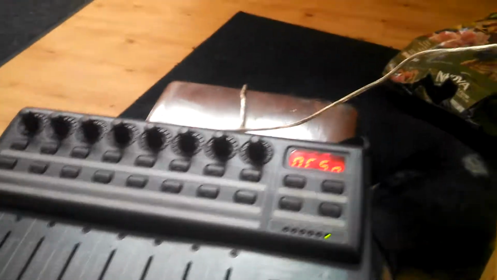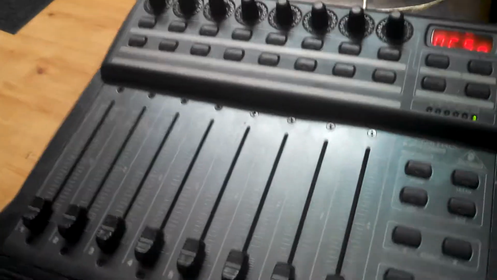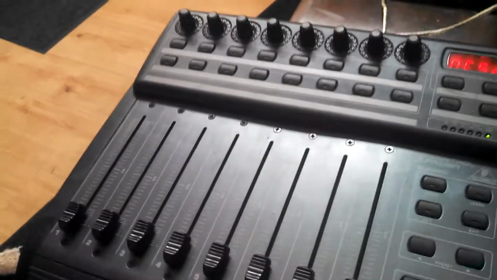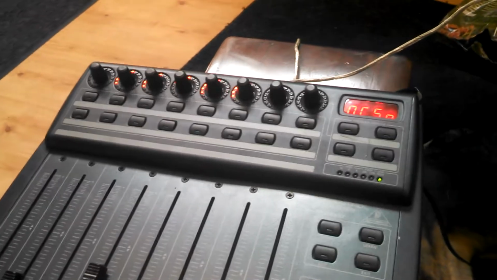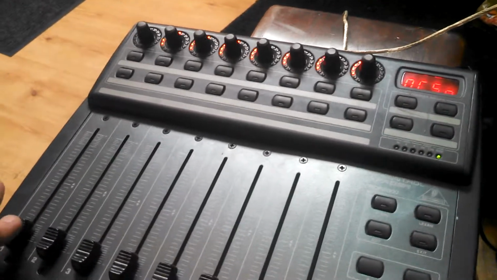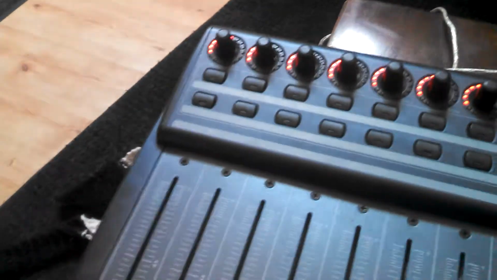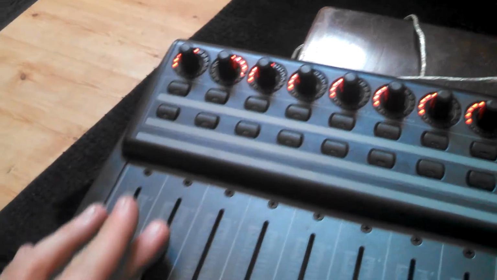So the first thing I implemented was just a simple way to interface with code to the BCF, and I just wrote a bit of simple code here. I'll show you that if I slide this fader, it's going to change the lights at the top. I'm going to move this fader. Just real simple to prove that it works.